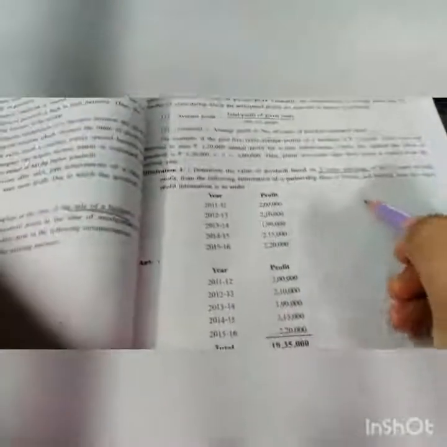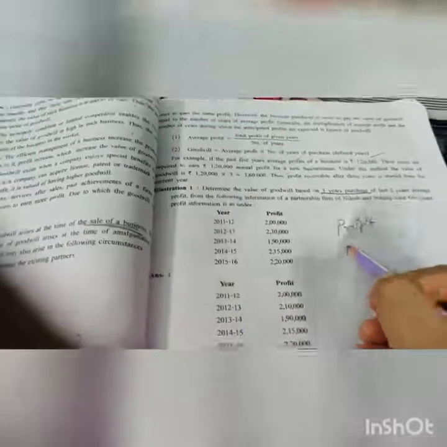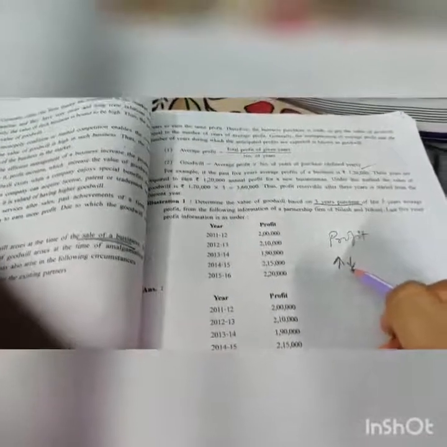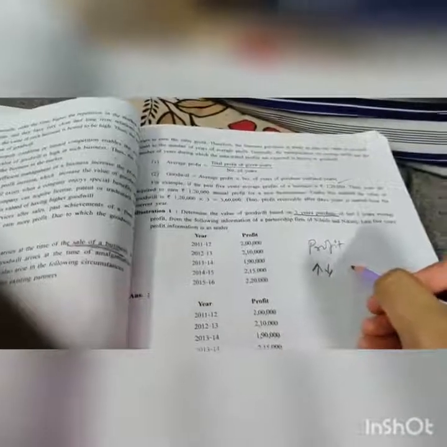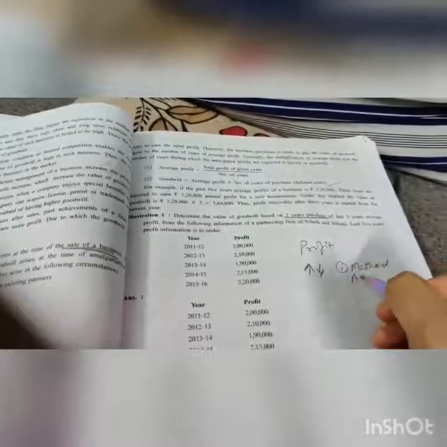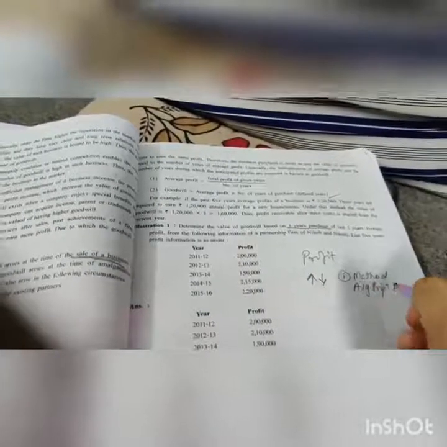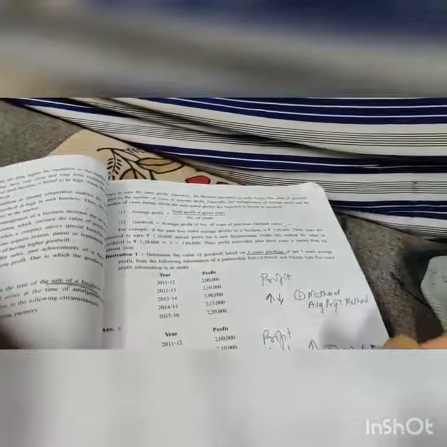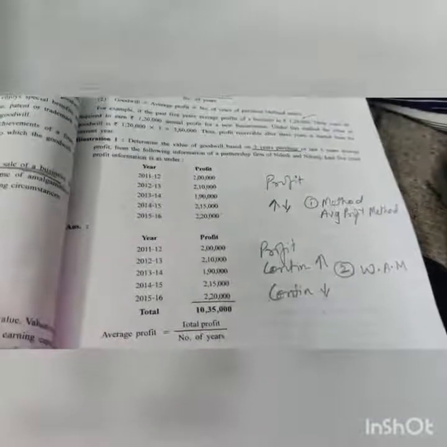So remember, when profit is increasing and decreasing, you will use the first method, that is average profit method. But when profit is continuously increasing or continuously decreasing, under these circumstances you will use the second method, which is weighted average method. Is that clear to all of you? So like this, remember.